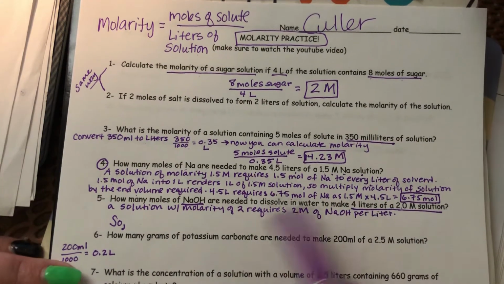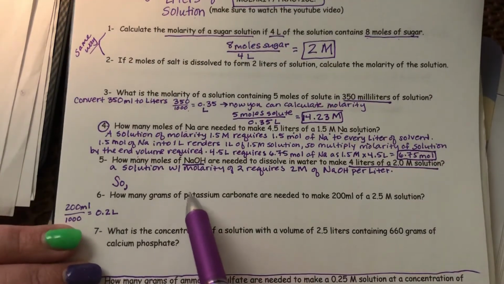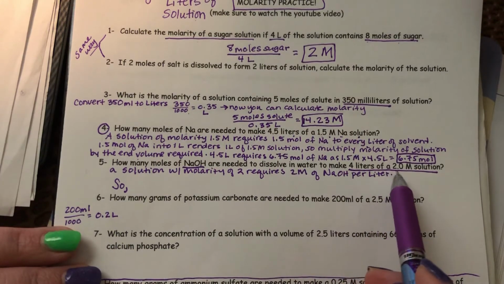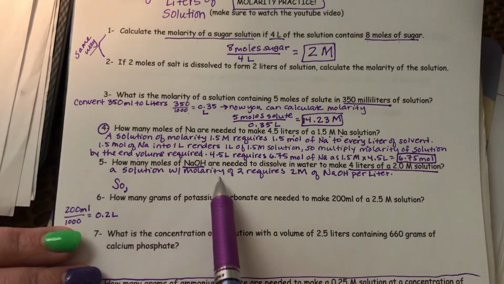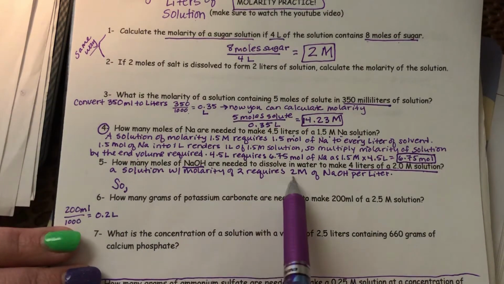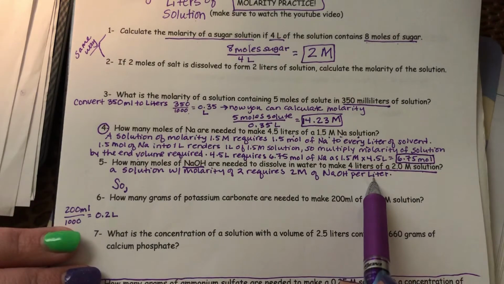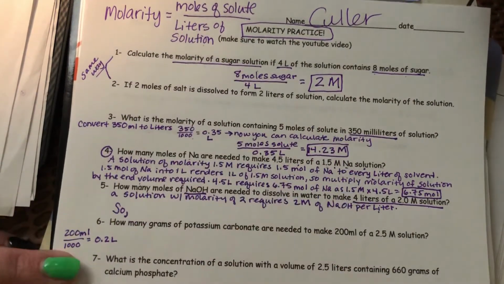All right, number 5, I want to talk about that one. How many moles of NaOH are needed to dissolve in water to make 4 liters of a 2 molar solution? A solution with the molarity of 2 requires 2 moles of NaOH per liter, hence what I've been harping on, this right here. Okay, so what does that mean for us?